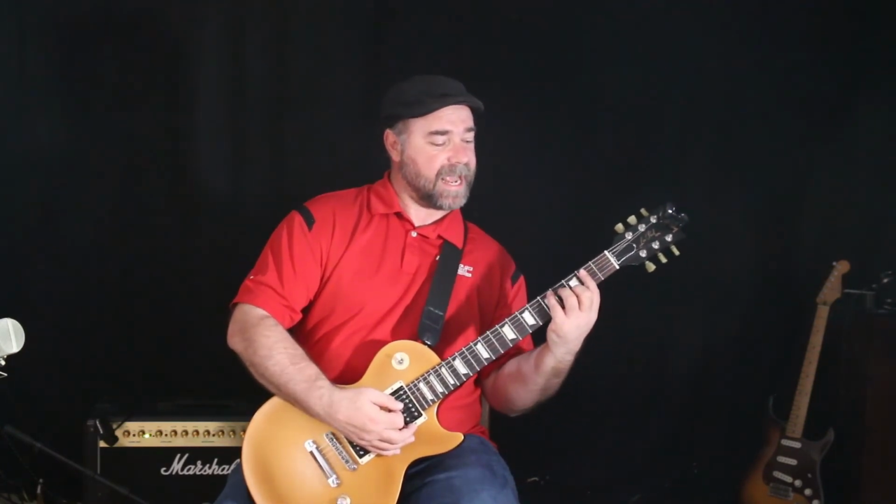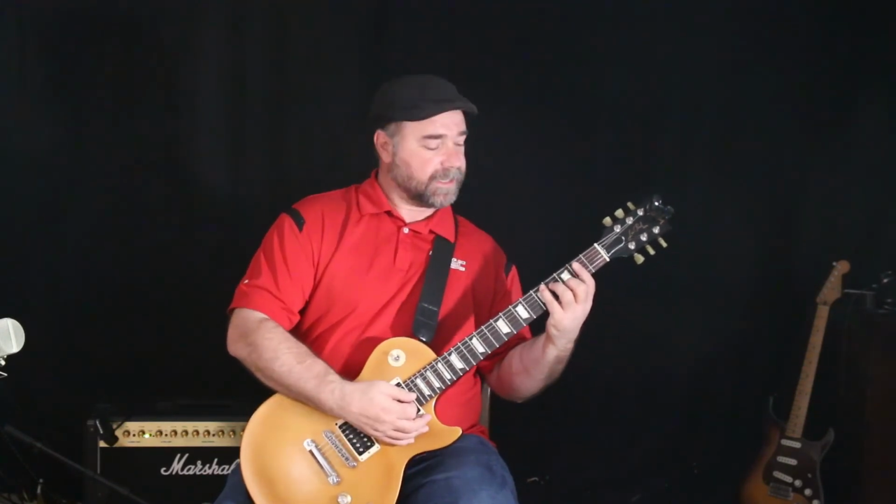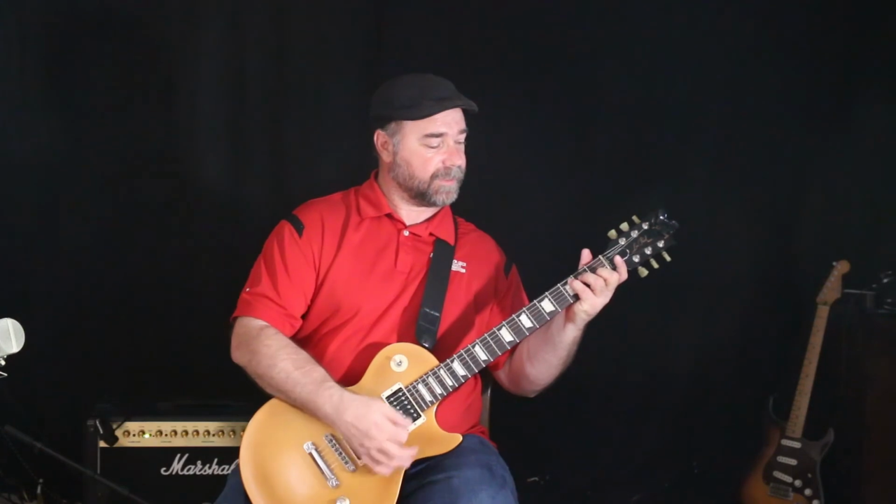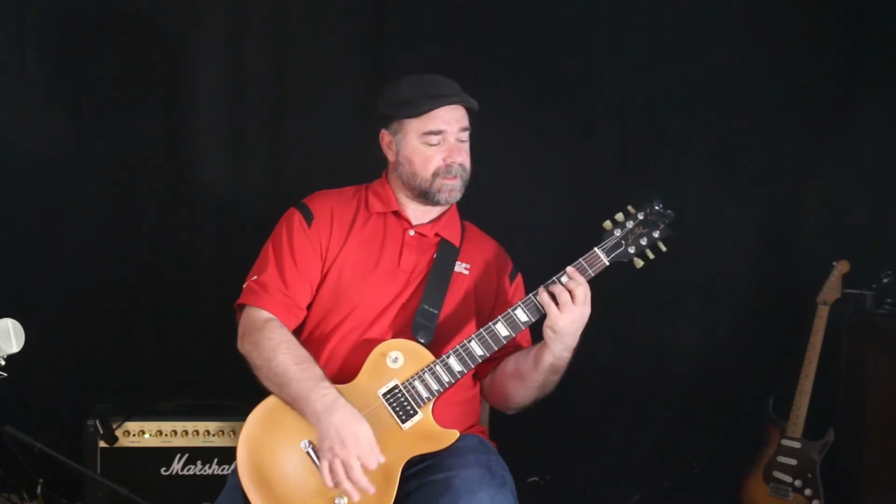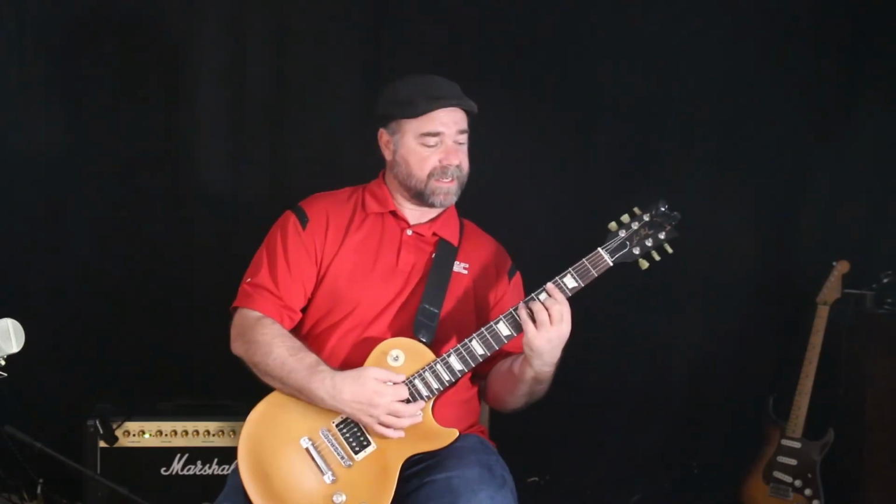If you move that up again, you have a D chord. So you're just taking this C shape and moving it up. It becomes a movable chord.